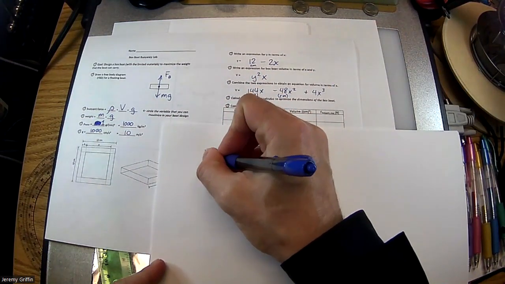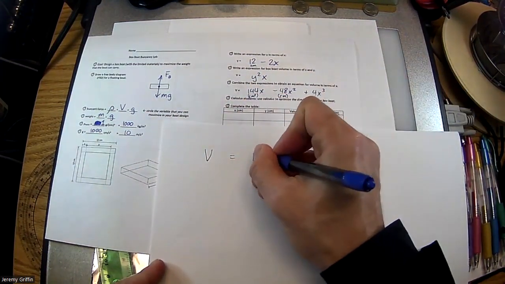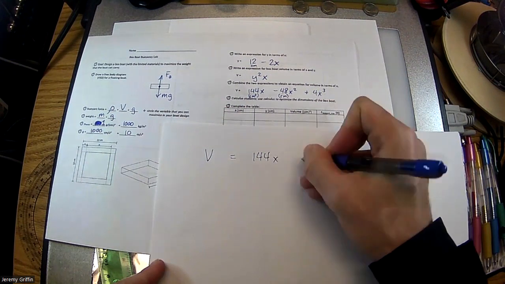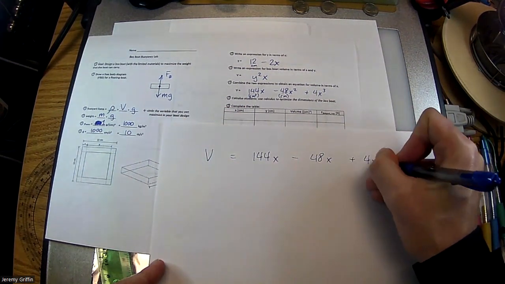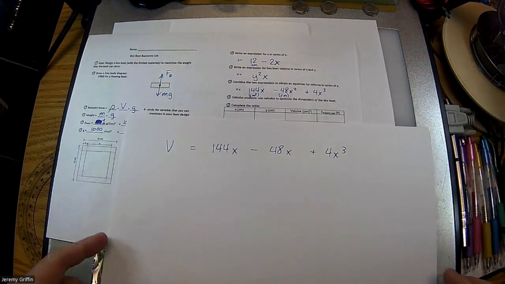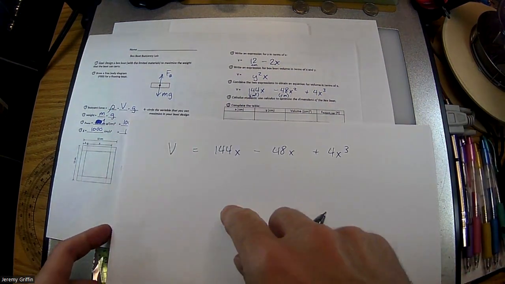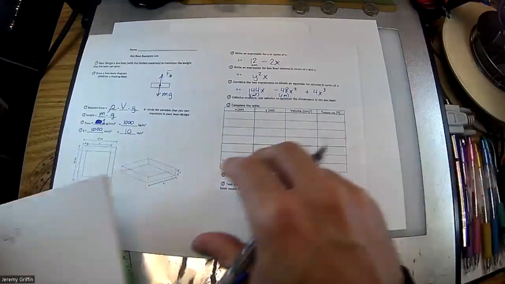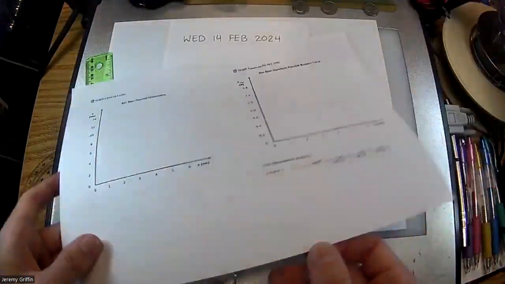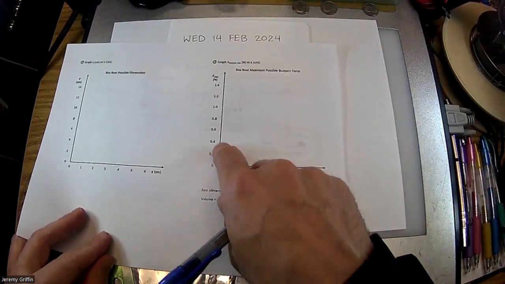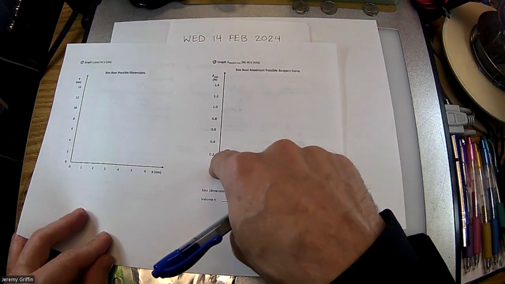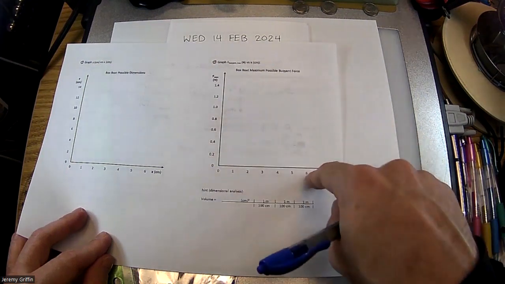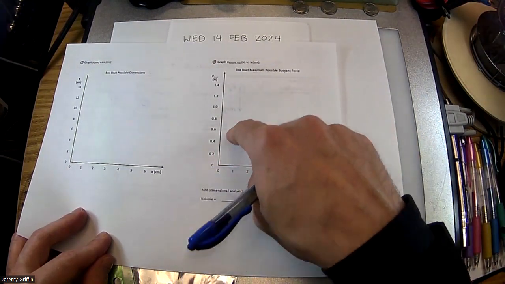Volume is, I'm going to copy that equation, 144x, I'll drop the units just for a moment here, minus 48x squared plus 4x cubed. All right, there's the volume of the boat as a function of x, how much you fold each side. And now, if you're trying to get an optimal volume, I'm going to hint towards this graph on the back. It says, what is volume as a function of x? I was hinting to you at the beginning of class, it's going to be some kind of upside down curve, which is not a parabola, but somebody did that.